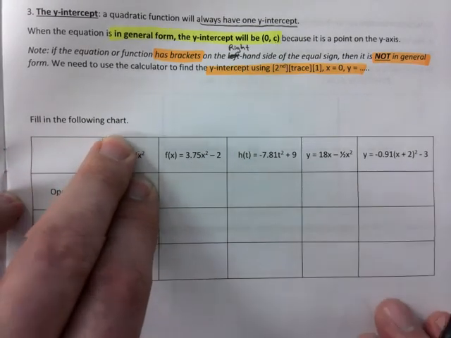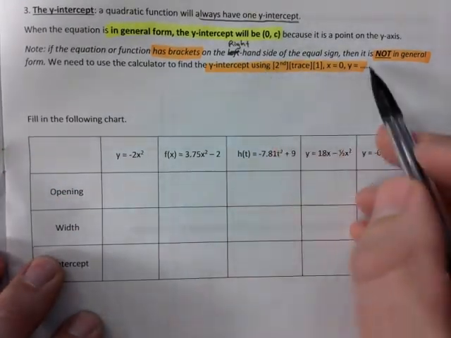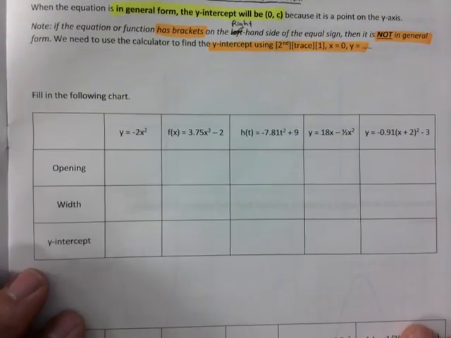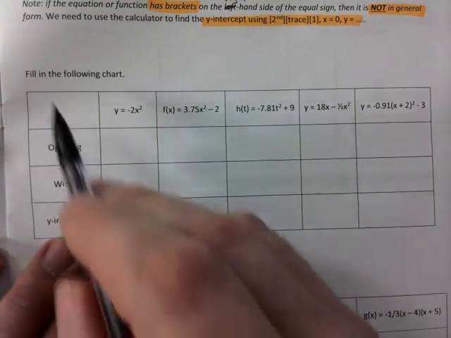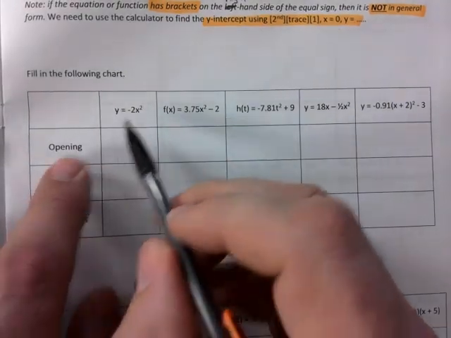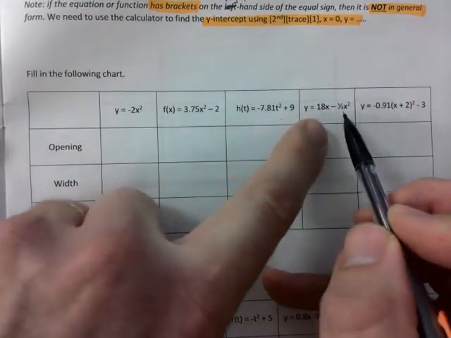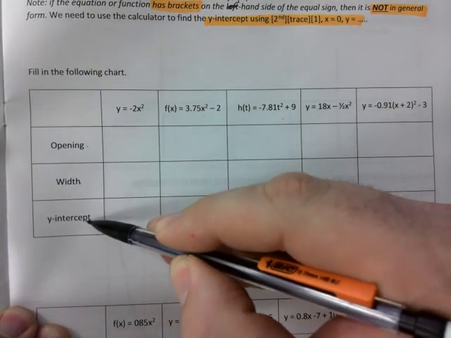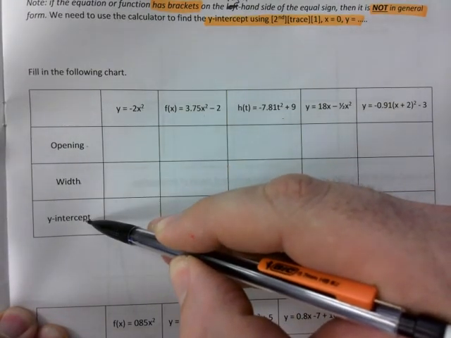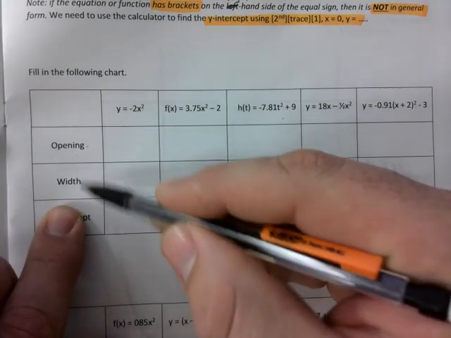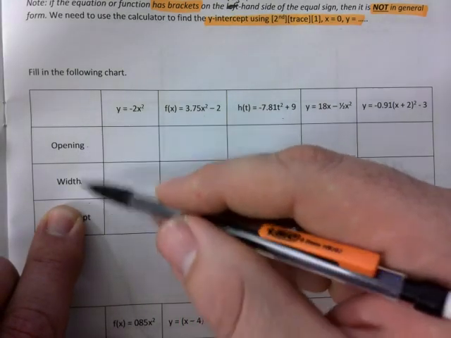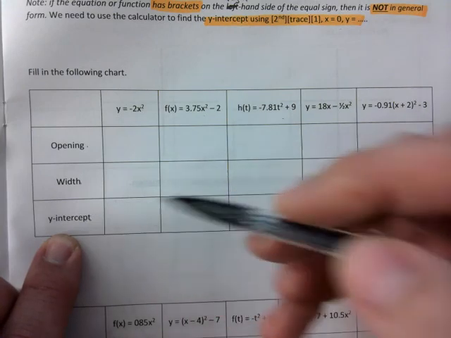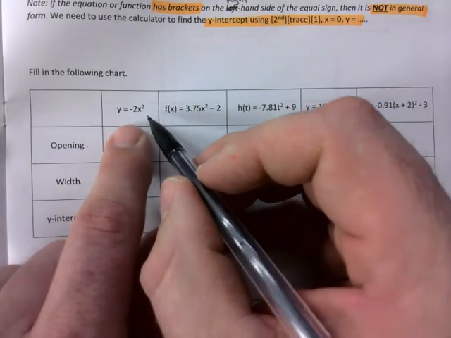We'll fill in the chart below and do a little bit of this work as needed, okay? So follow along. For each of these quadratic equations, we're going to figure out the opening, the width, and the y-intercept, possibly just by looking at it. The first two you should be able to do always. The y-intercept only if it's in general form. Okay? So let's look at the first one.